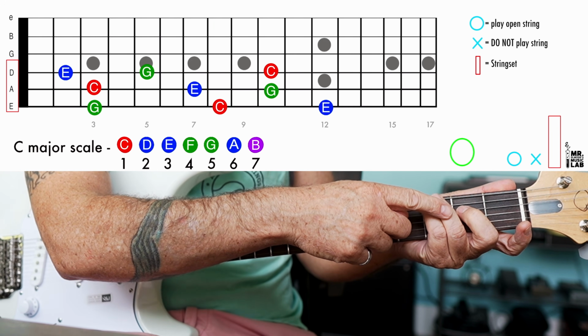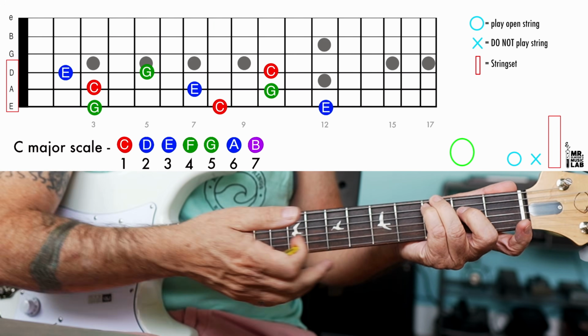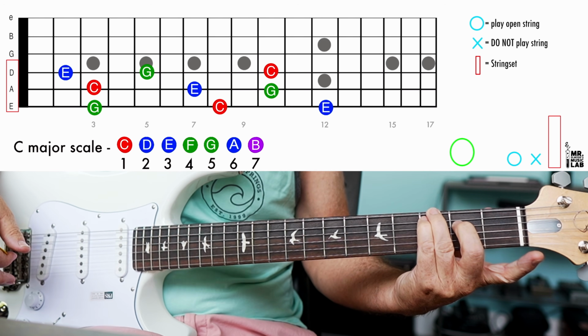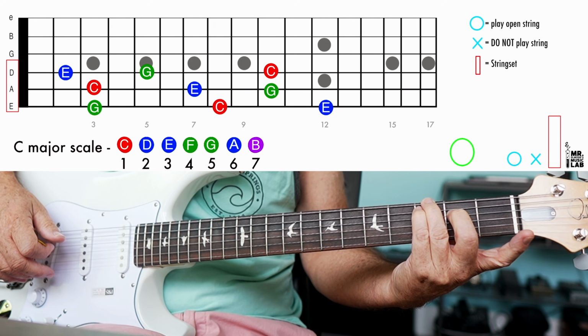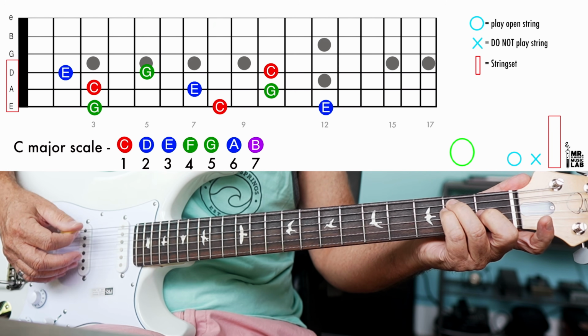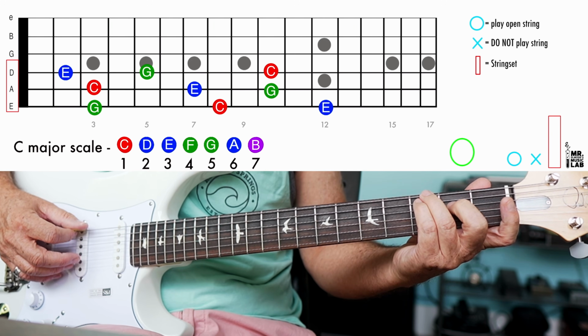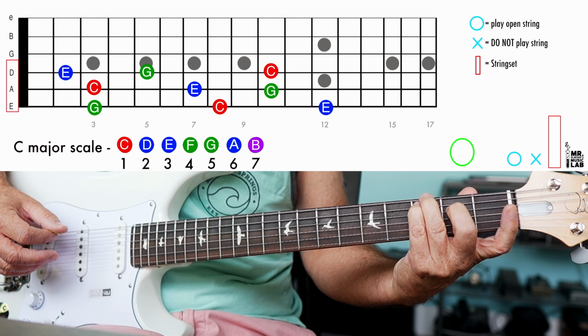Now, you should have a light bulb moment right now. I'm just going to point it out because we're here and I think it's important. You see that shape right there? That's actually the E major open chord shape. It's on a different string set. So instead of playing E major open chord here, on the A, D, G string set, we're on the E, A, D string set. See how beautiful that sounds?